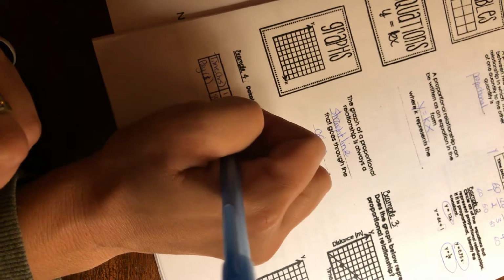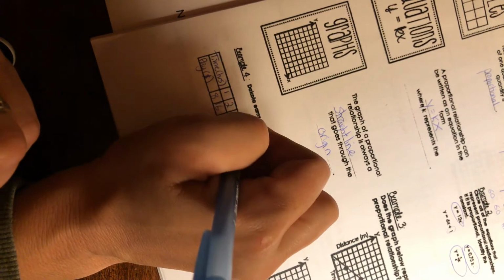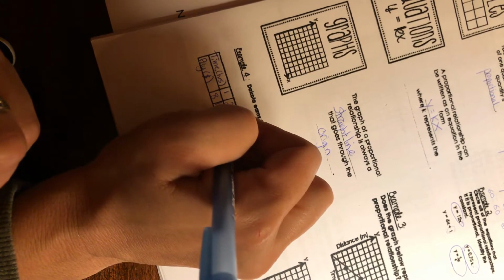All right, so let's just figure out, okay, say we worked 1 hour. How much money would we earn? 8 times 1 is 8. If we work 2 hours, it'd be 8 times 2, which is 16, and so on and so forth. This is what we're going to do right now.